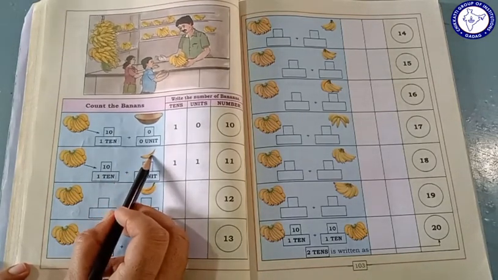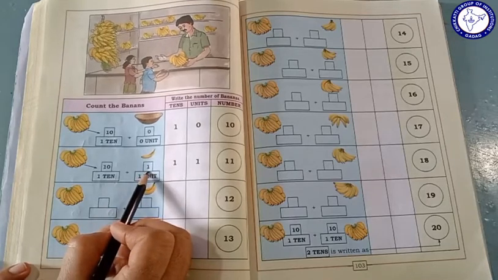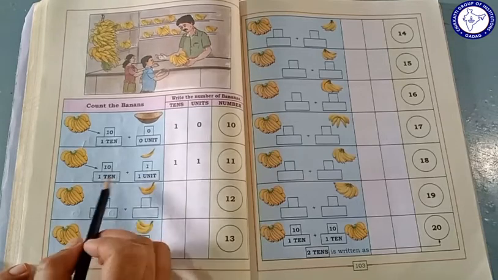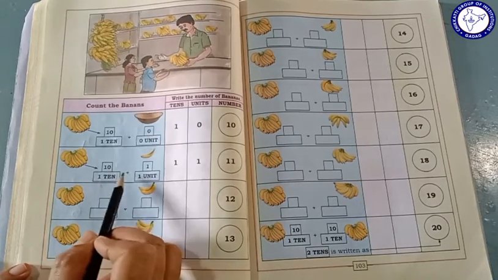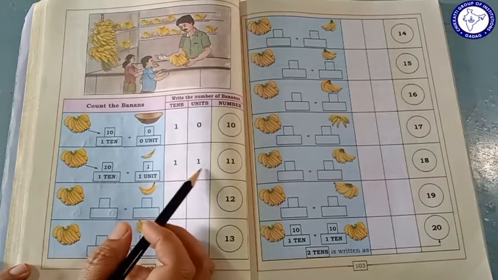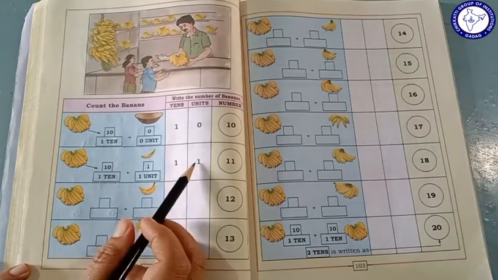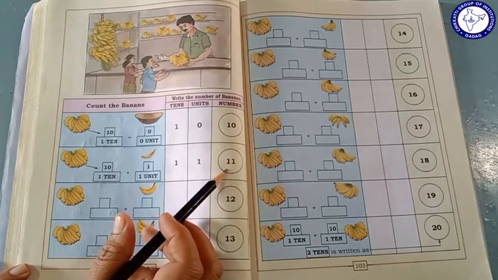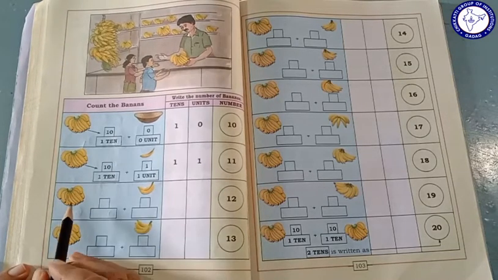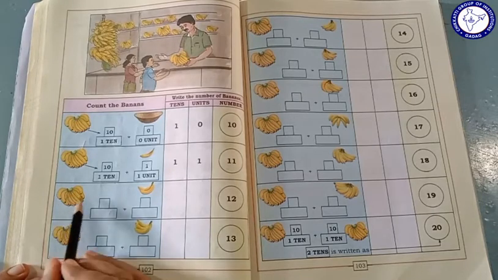Only one banana is there, so we consider it as 1 unit. Number of tens, how many? 1 ten plus number of units, 1 unit. So 1 ten plus 1 unit equals the total number of bananas. There are 11 bananas.